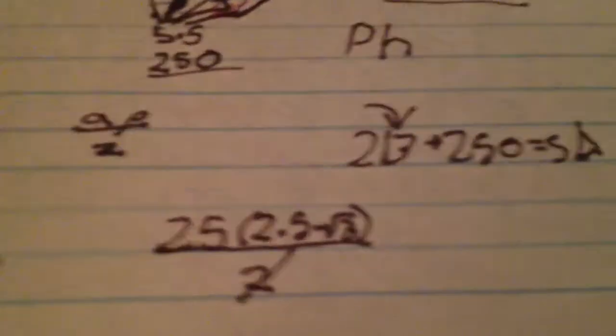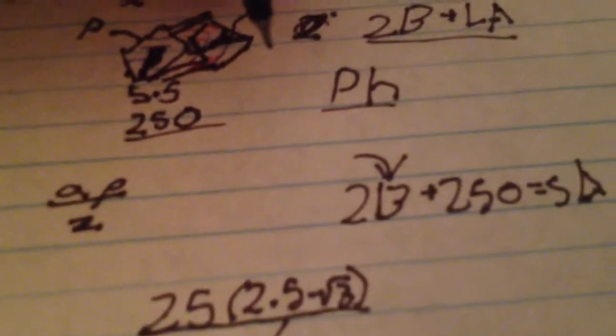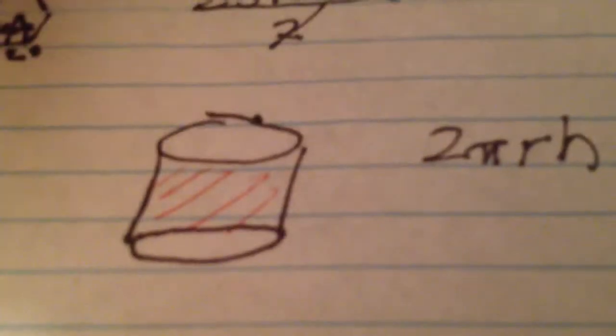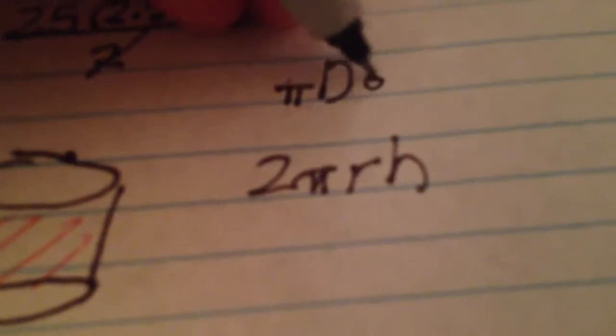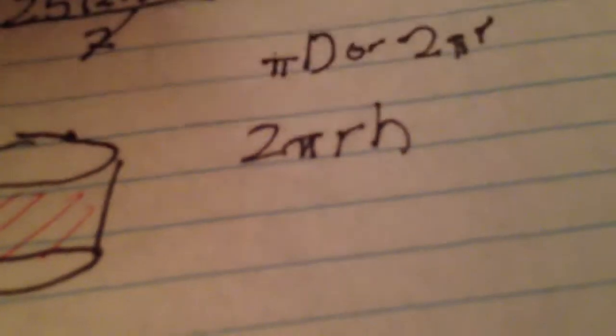Now, if you want to know why it's like that, let's look at the prism. The prism is the perimeter times the height. Now, the other word for the perimeter of a circle is the circumference, which, if you remember, is equal to pi times the diameter, or 2 pi r. Then you just multiply it by the height, which is here. And that is the lateral area.